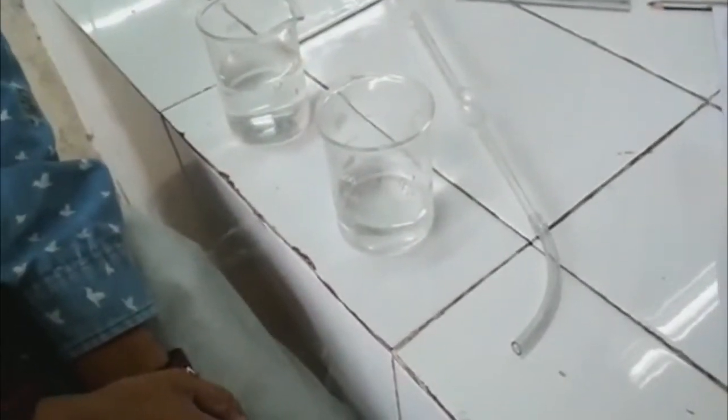So friends, in this video I am going to discuss the experiment to determine the surface tension of a given liquid at room temperature using a stalagmometer by the drop number method.